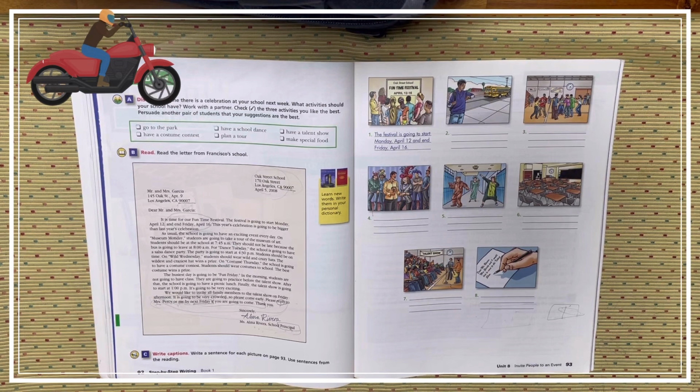The busiest day is going to be Fun Friday. In the morning, students are not going to have class. They are going to practice before the talent show. After that, the school is going to have a picnic lunch. Finally, the talent show is going to start at 1 p.m. It's going to be very exciting.